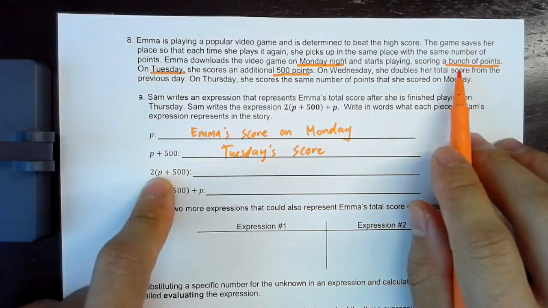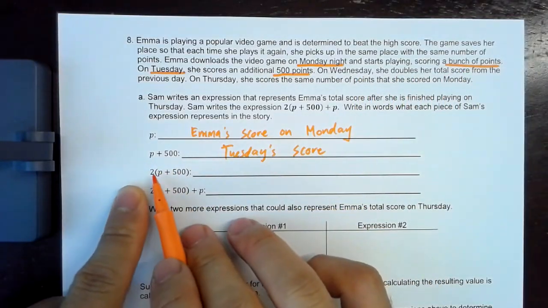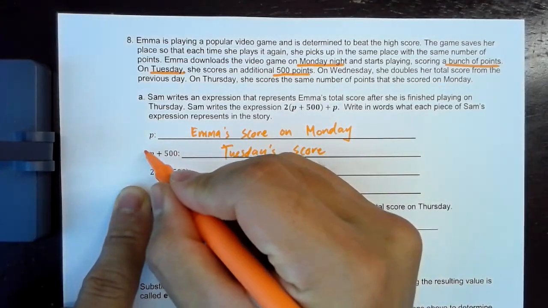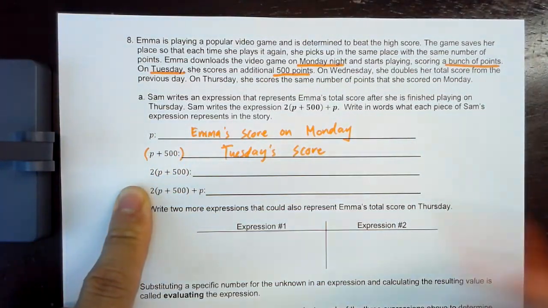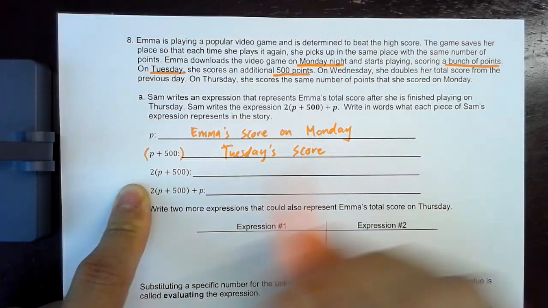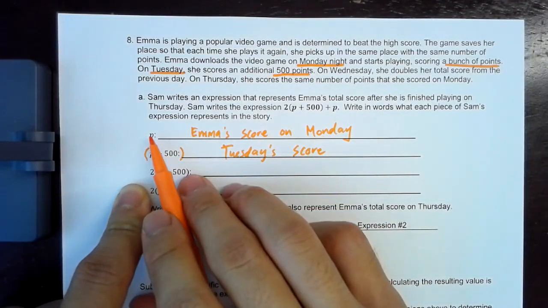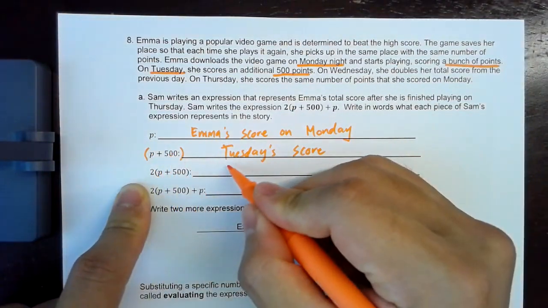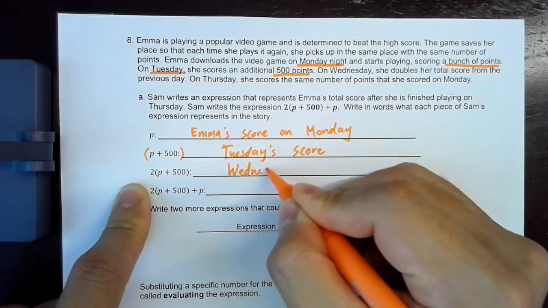Wednesday, she doubles her total points. And you can see that if you want to double something, you definitely want to put that expression in its own group, and then you double it that way, right? If you just put a 2 in the front of the P, that would only mean doubling Monday's score plus 500. That's not the same thing as doubling Tuesday's score. So this is going to be Wednesday's score.